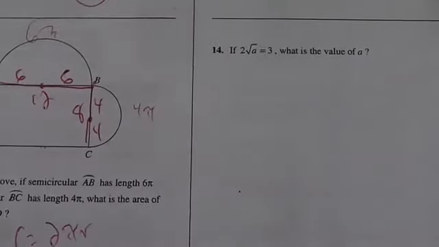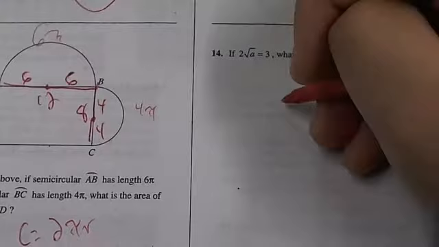14. If 2 square root of a is equal to 3, what is the value of a? This is simple.